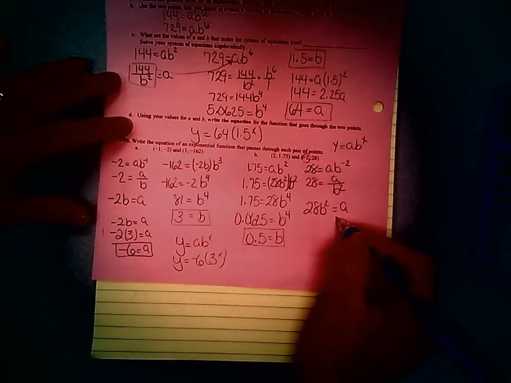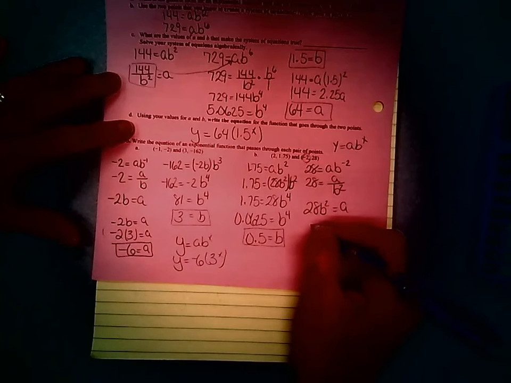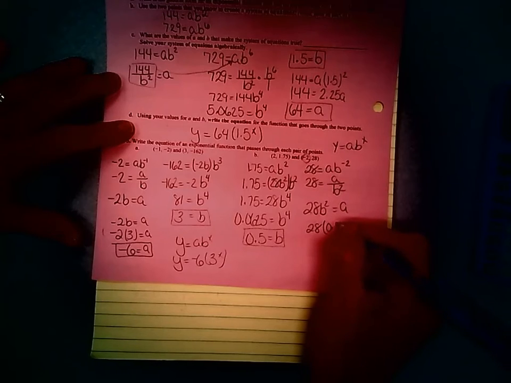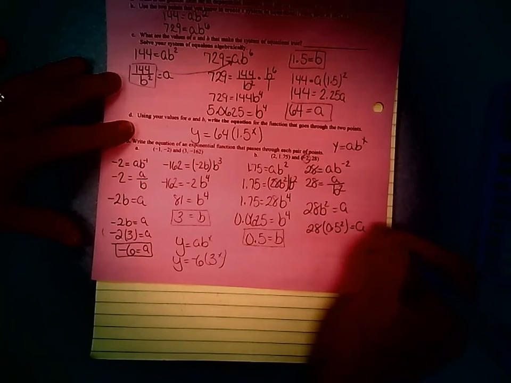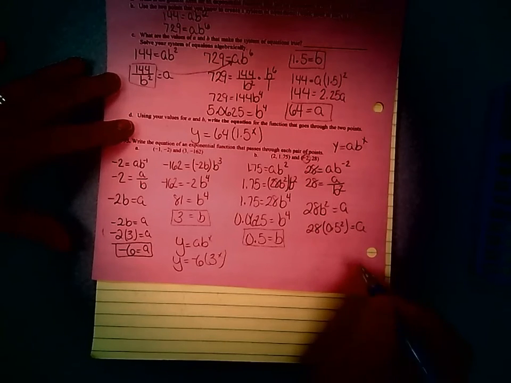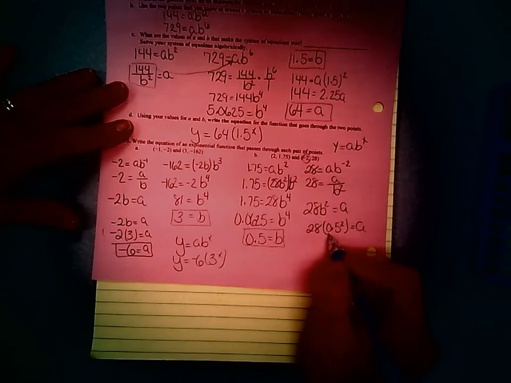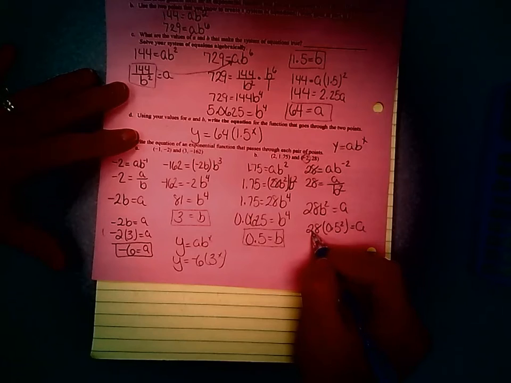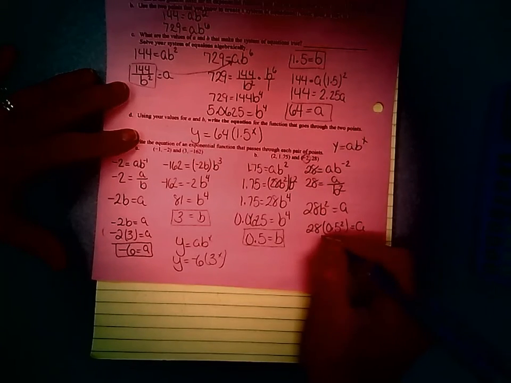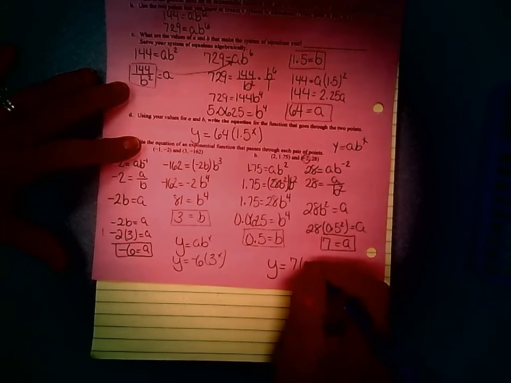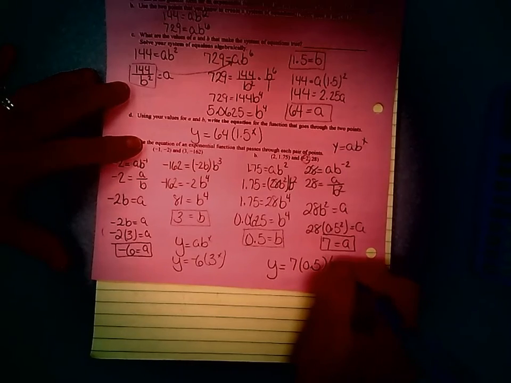Go back to the other to solve for a. So I've got 28 times 0.5 squared. Make sure you show your substitution. If you don't have room to show your substitution, you have to rewrite the equation. And I know those of you who are adverse to rewriting, having that spacing is going to save you some time. So that's 25 hundredths times 28 is 7. So my equation, yay, is y equals 7 times 0.5 to the x power.